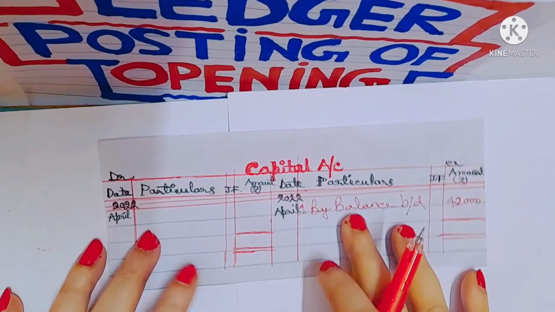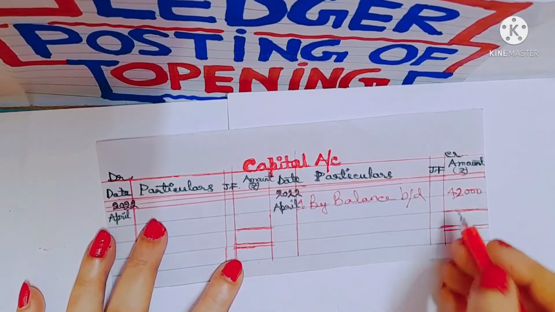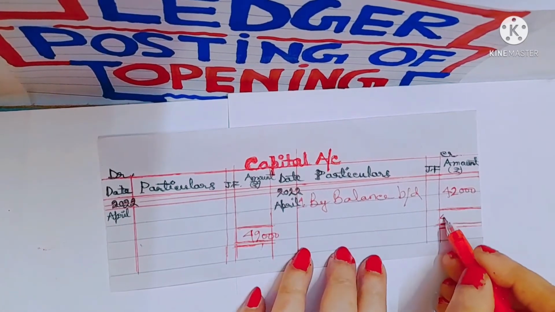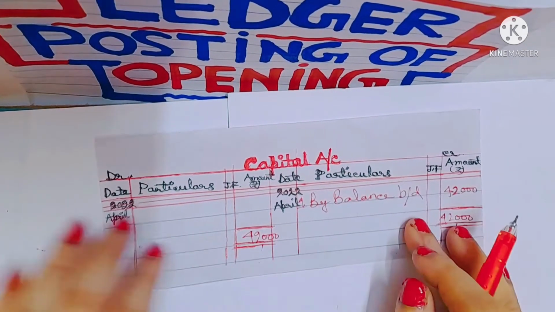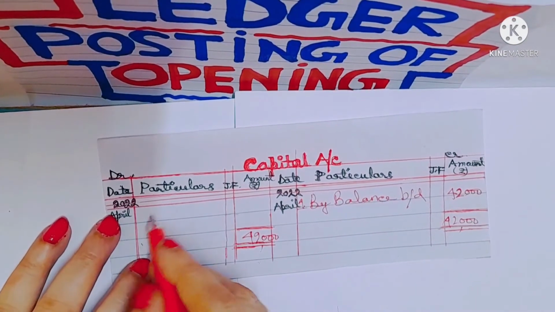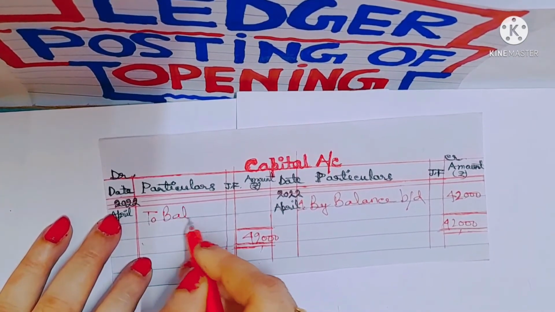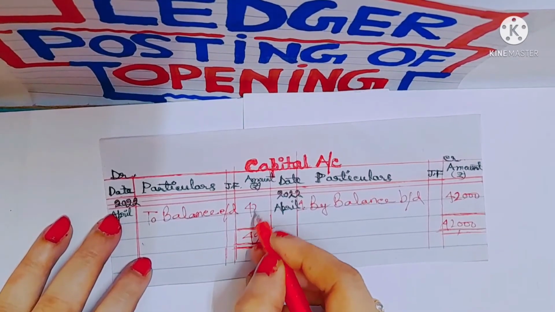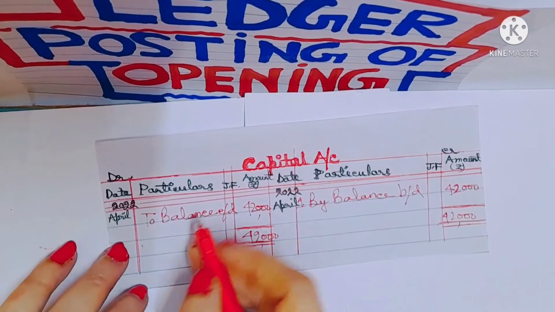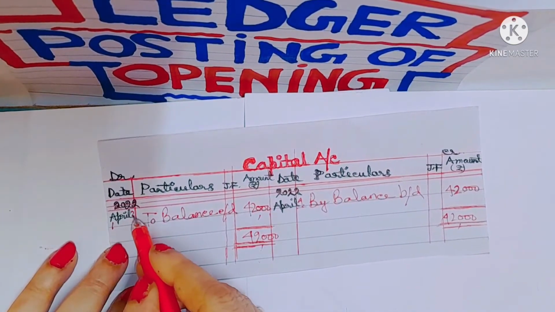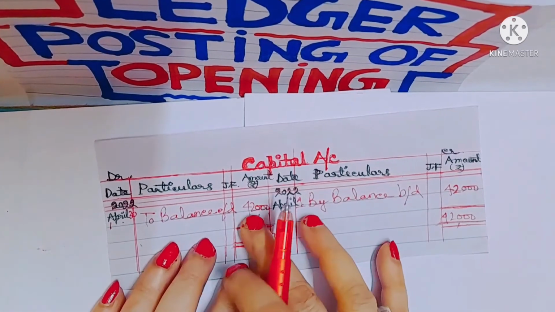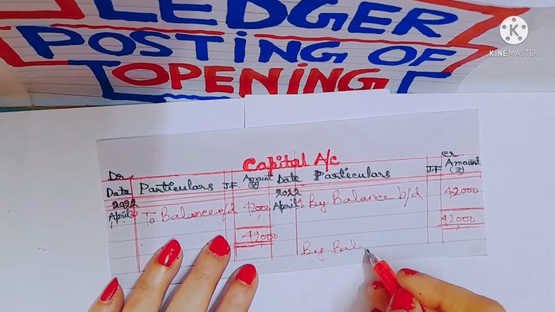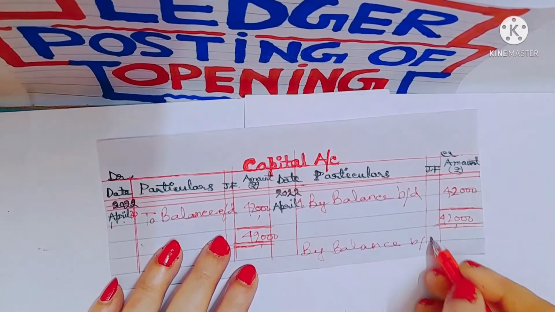Capital account. Which side is greater? Obviously the credit side is greater than the debit side. So we'll write the credit side total on both sides. On which side is the shortfall? Where is the lesser amount? Debit side. So we'll write to balance CD, 42,000. What is the date? Last day in the month of April, 30th April. This to balance CD will be brought down on the opposite side as by balance BD, 42,000.